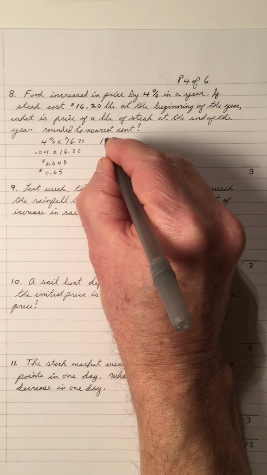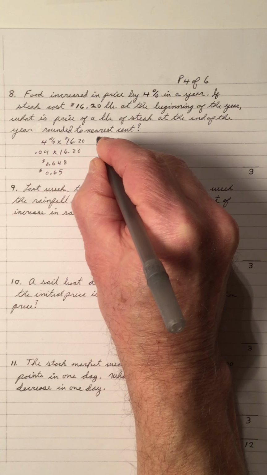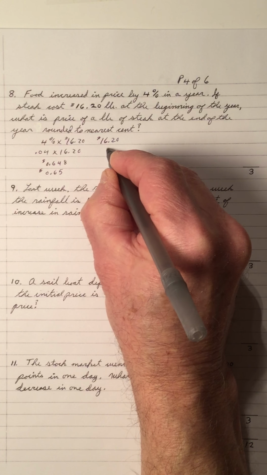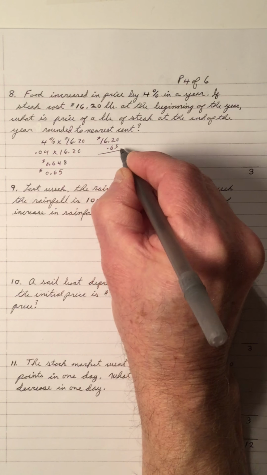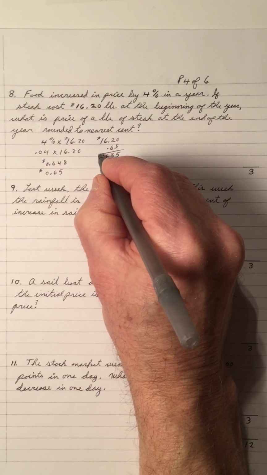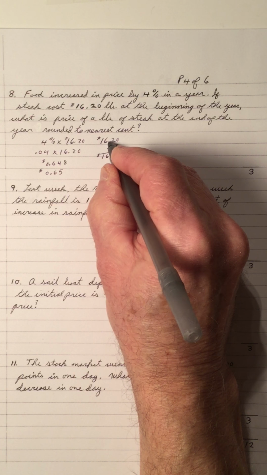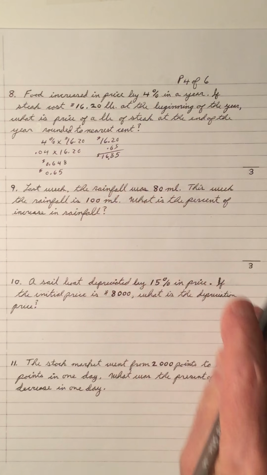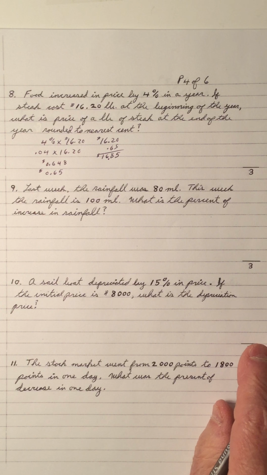So that means it was $16.20, and now we add on the 65. So we have a 5, 8, so 16.85. Decimal under the decimal, done. 16.85 is our price.